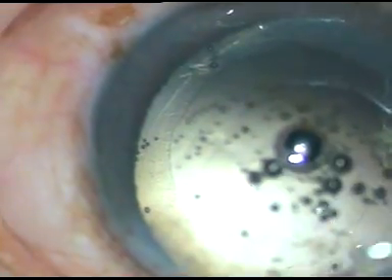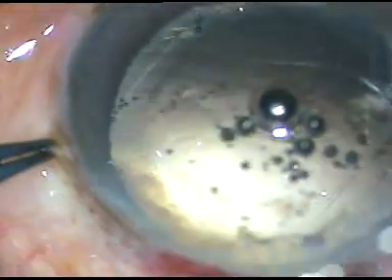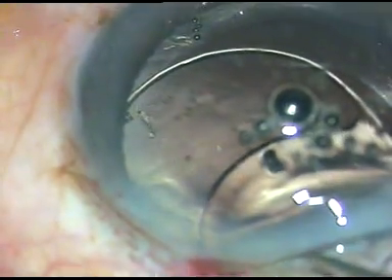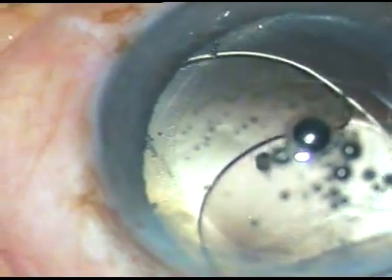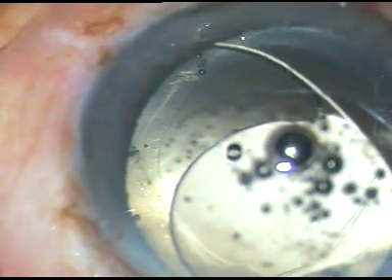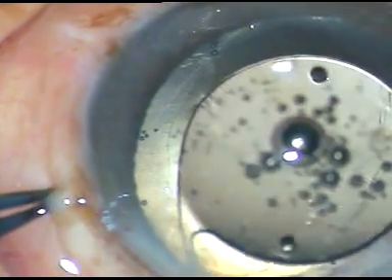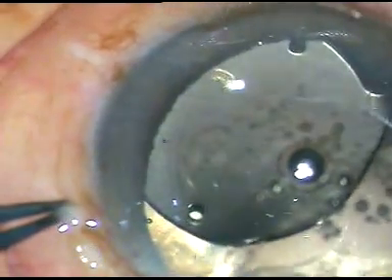In this case, I'm implanting a PMMA lens, a 6 mm optic PMMA lens, in the sulcus. Here it goes. Both the haptics are placed over the anterior capsular rim.